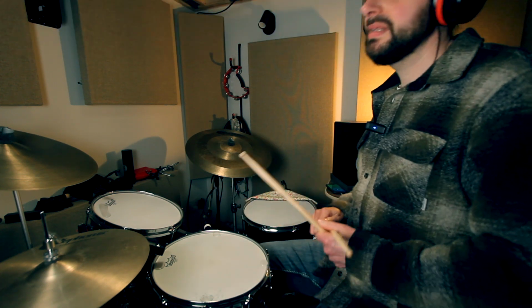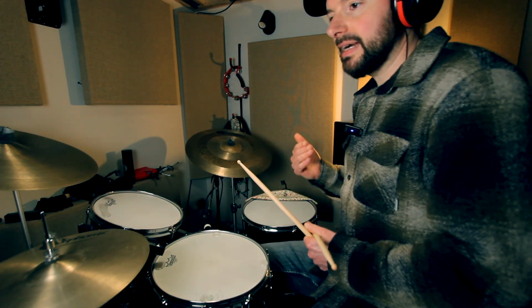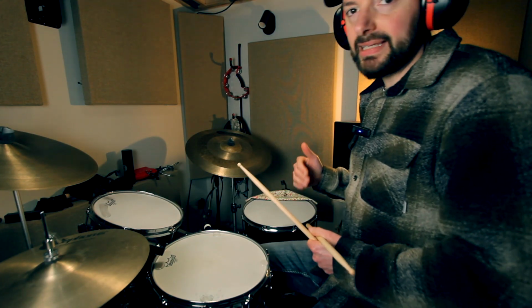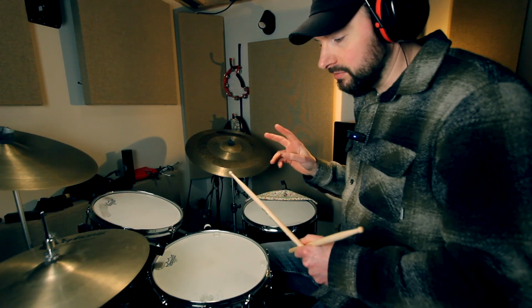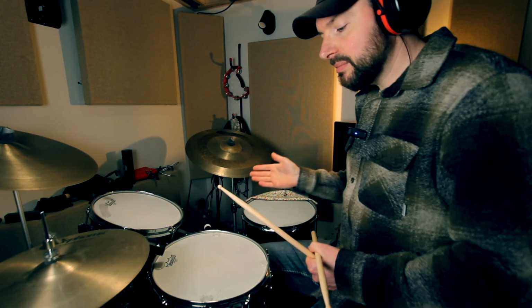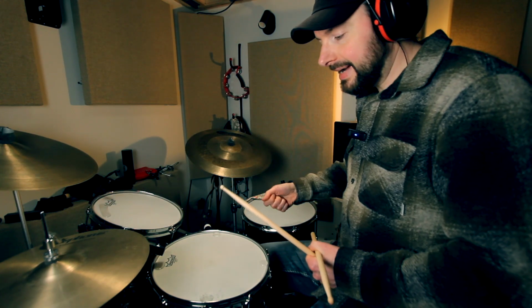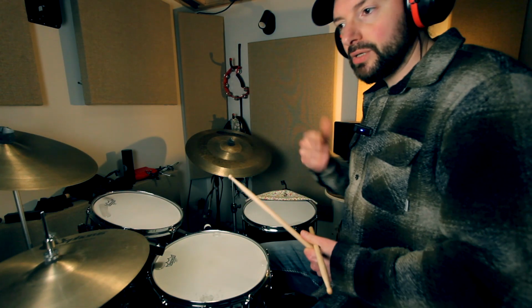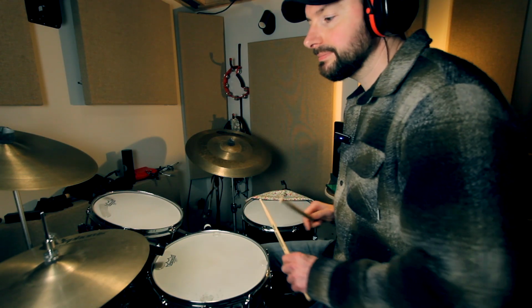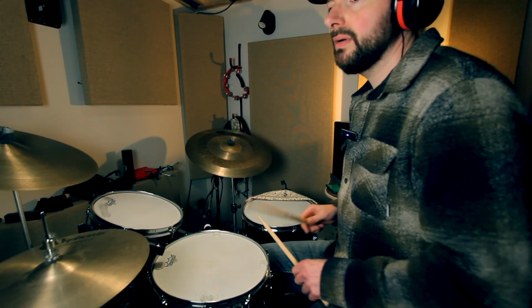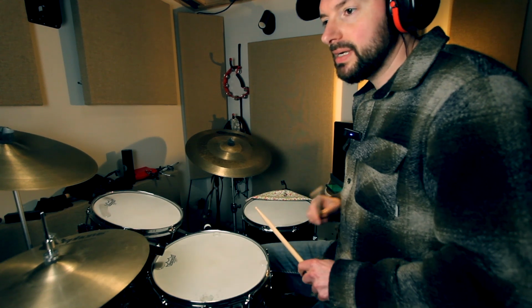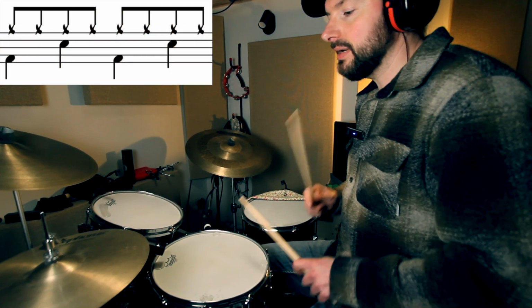Quite a tricky one, but again, you can slow it down if you need to. And like I said before, make sure you're paying attention to that rule of 4, not a rule, with the sticking. Anything on a number or an and, play with the right hand. Anything on an E or an A, play with the left. Let's do a groove of that, and then a bar of it on the snare, a groove, and then a bar on the snare. 1 and 2 and 3 and 4 and.